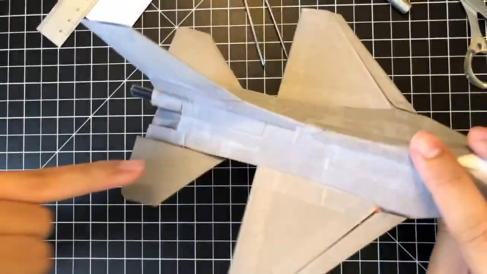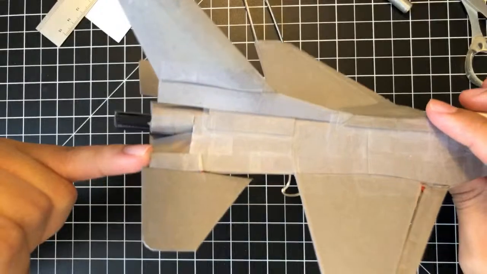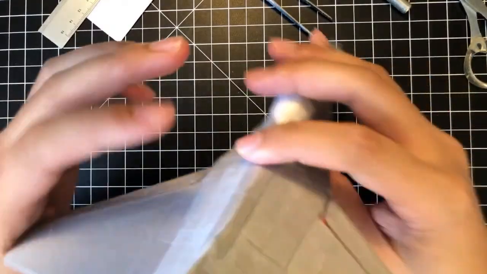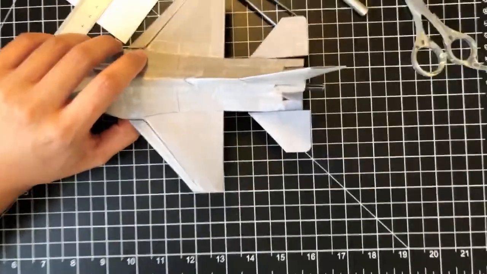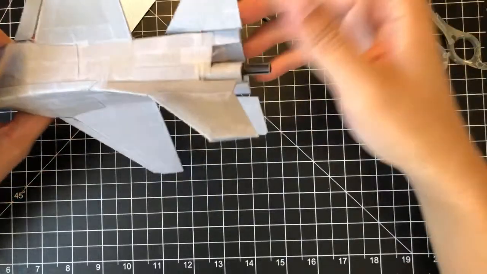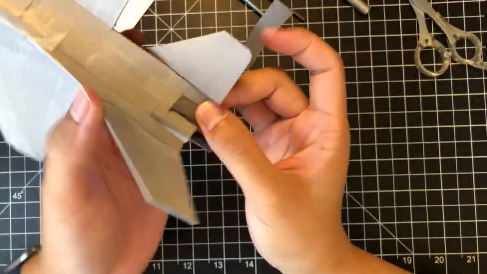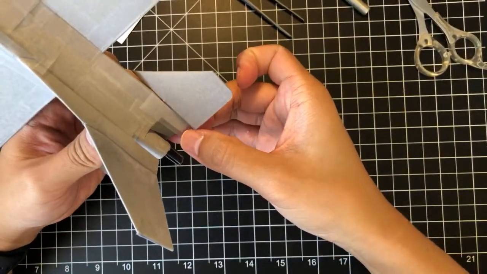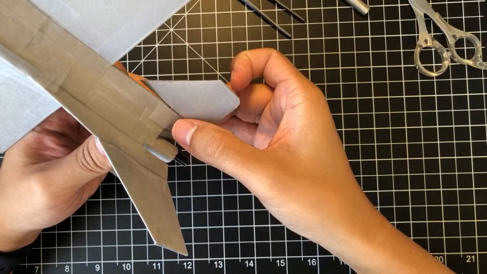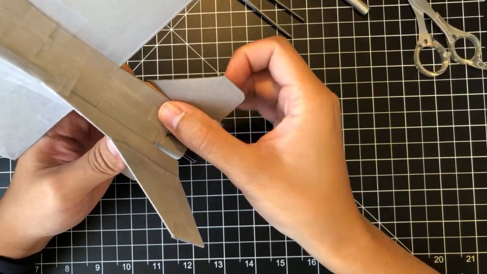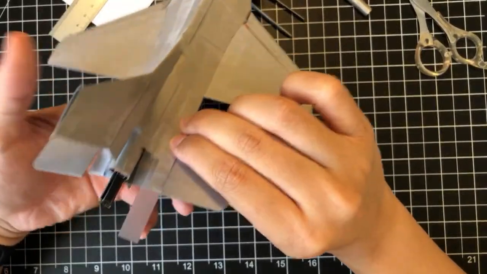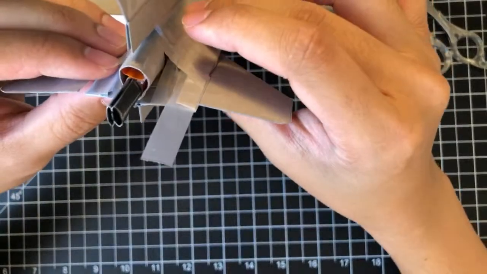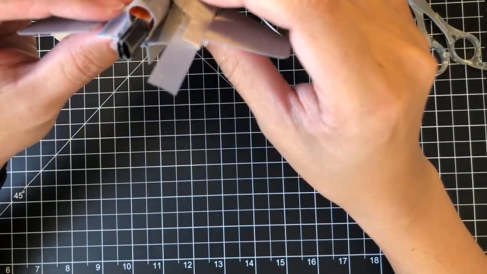In the real life F-16, this piece right here is an air brake, right? It splits open like that. And, you know, to save on mechanical complexity and time spent on this project, we are choosing to leave that out. So, if you do want to pursue that, by all means, go ahead. But I am not going to include that feature in this model.